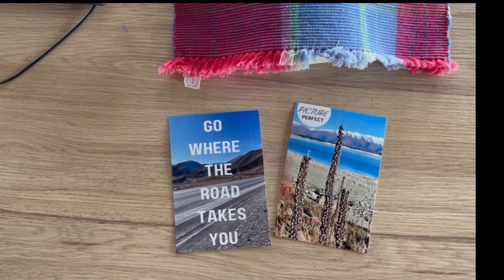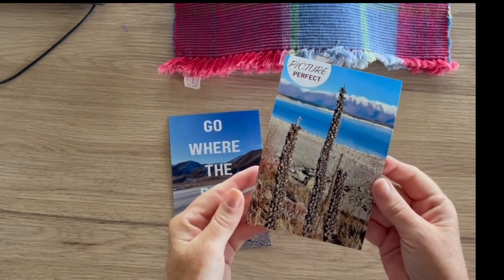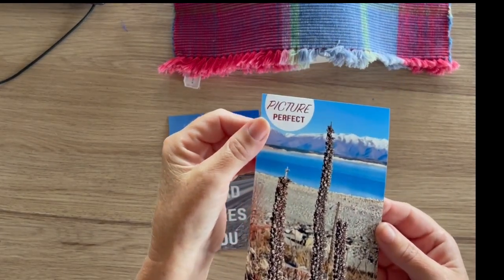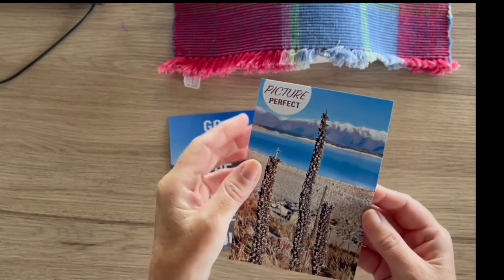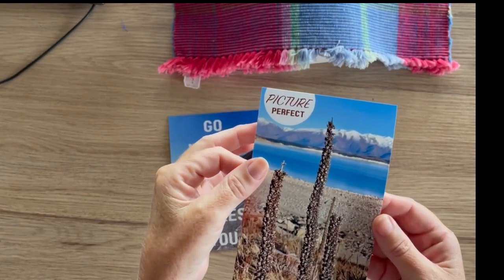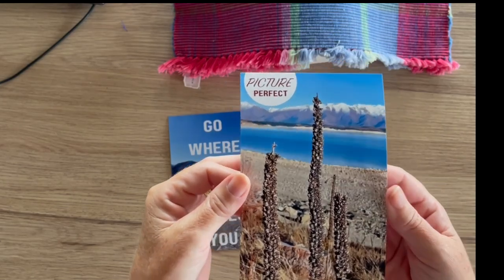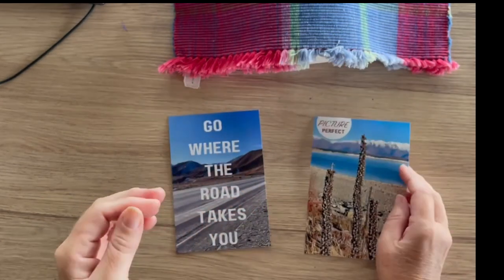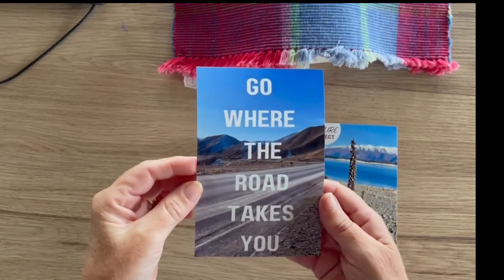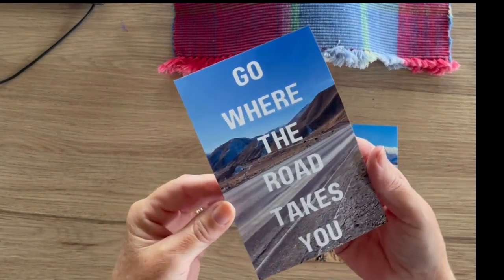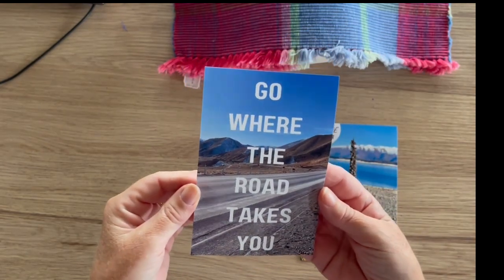So I've printed my photos. I'm really happy with the way that they turned out. This one with the 3/4 of the circle and the 2 words, picture perfect. It really does sit nicely just up the top there and just adds that little bit of extra to the photo. And it really blends quite well into it as well. So I'm happy with that. And this one with the quote, again, I'll be using it as a focal point on a layout. I'm really happy with that.